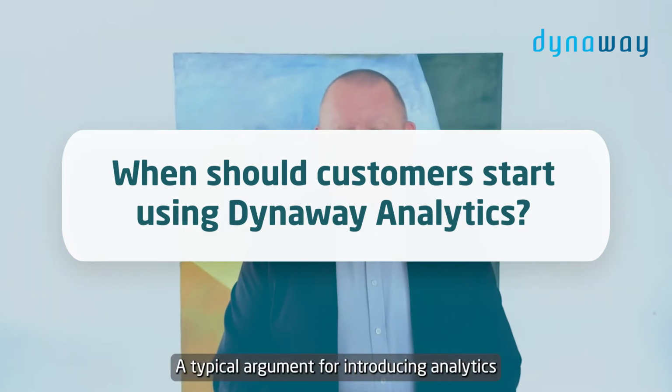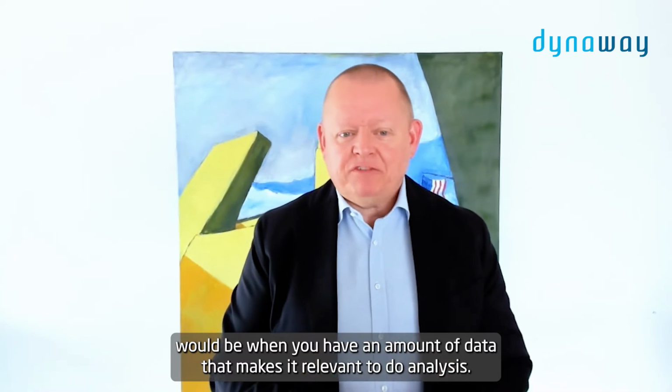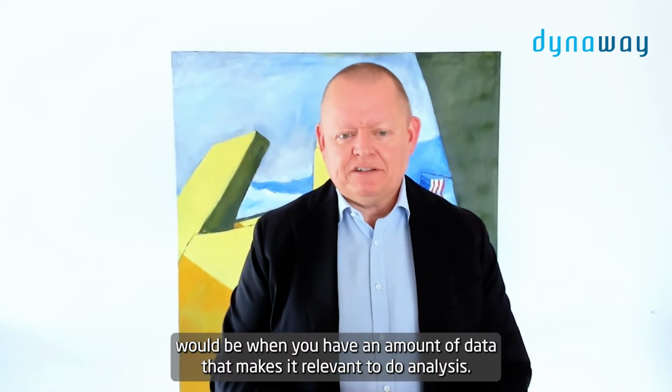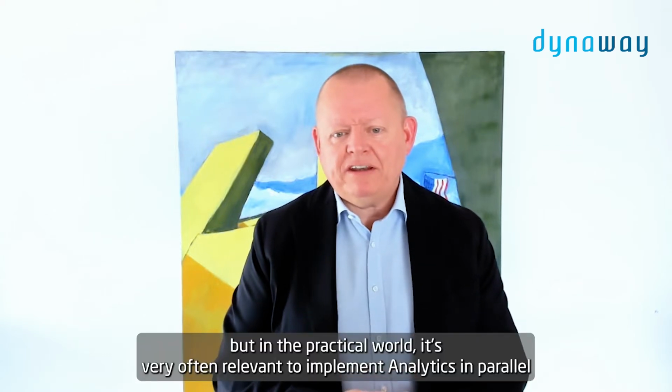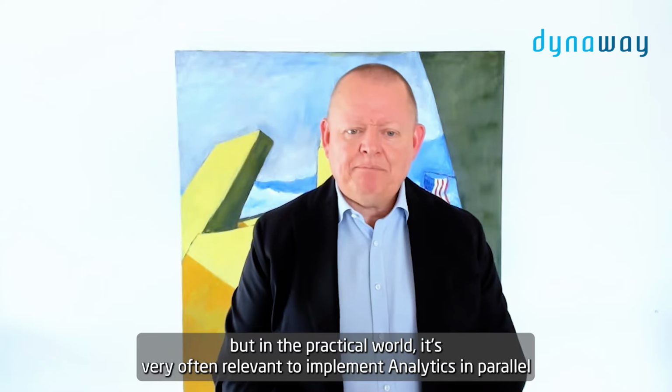A typical argument for introducing analytics would be when you have an amount of data that makes it relevant to do analysis. This could be 3 to 6 months from go-live on the Microsoft Asset Management solution. But in the practical world, it's very often relevant to implement analytics in parallel with the implementation of the maintenance solution from Microsoft.